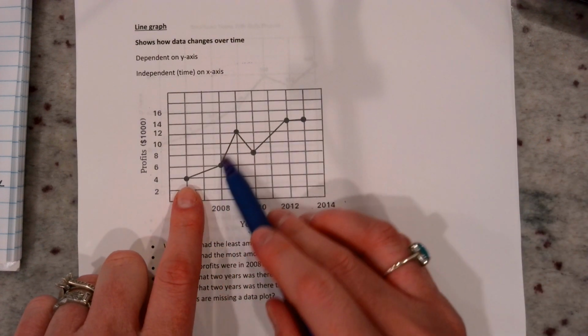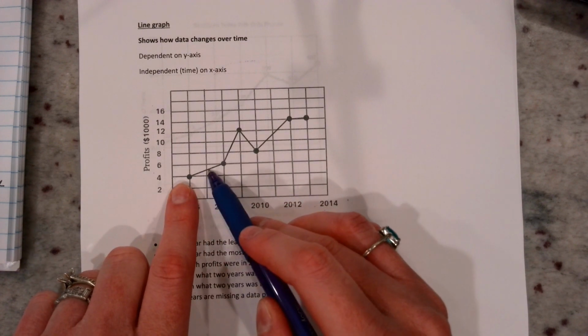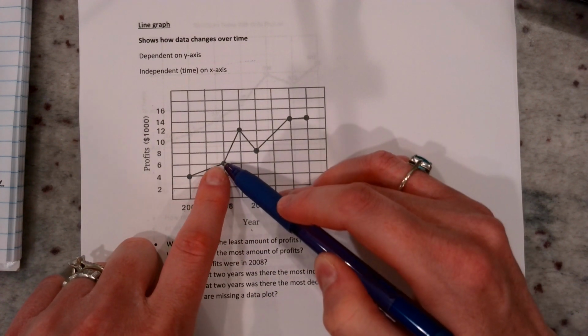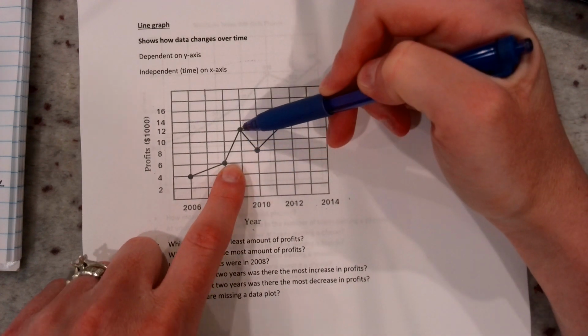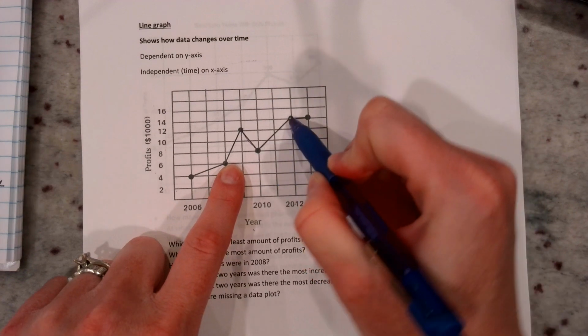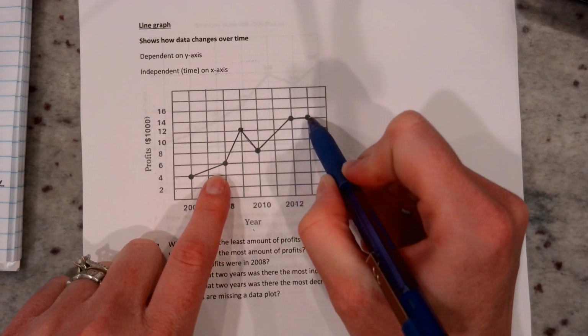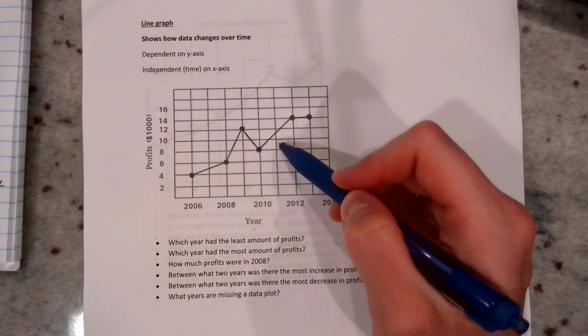You can look at the line graph and see that when you're reading it from left to right, if it goes up, that's increasing. It's getting more. It's increasing a lot. It's really, really steep here. Now when it goes down, it's decreasing, increasing a lot more there, and then just a tiny bit increase right there. So you can tell how the data changes over time, up or down.